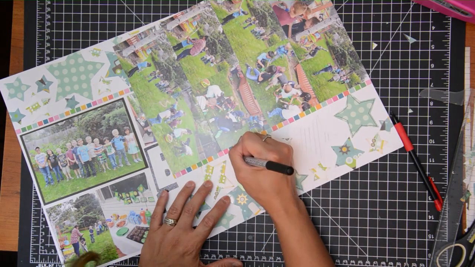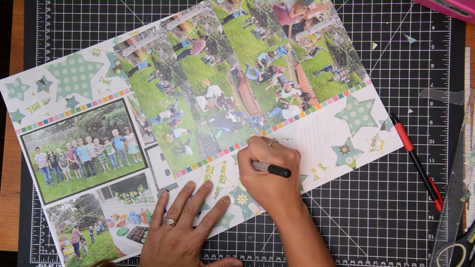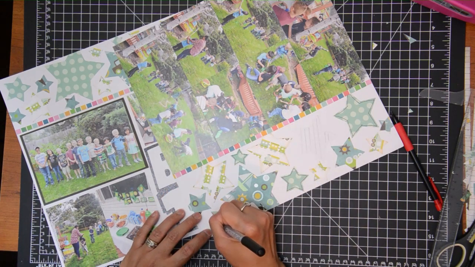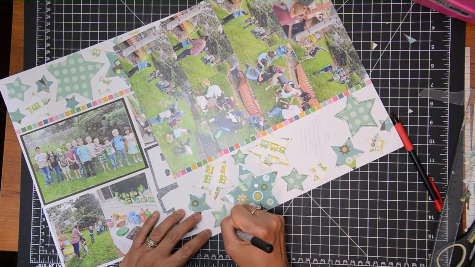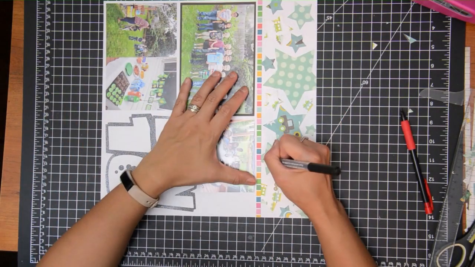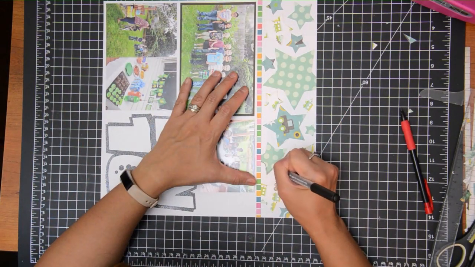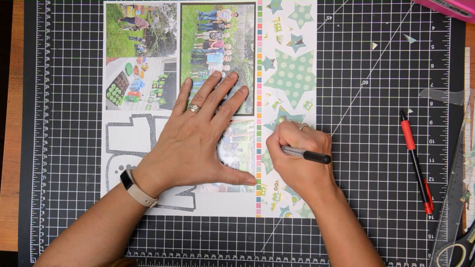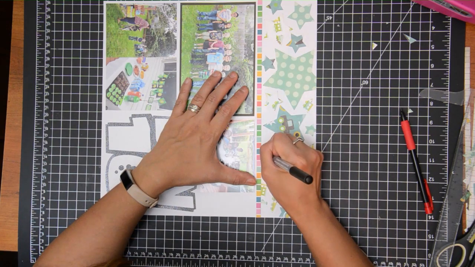Now I noticed that some of my stars just felt like they weren't standing out against that white background, and so I decided to add some doodling to it, and I'm just doing it on one of the designed stars, which is the one with the dots. And that's what I'm going to do for all of them. And I will handwrite my journaling after I turn off the camera.